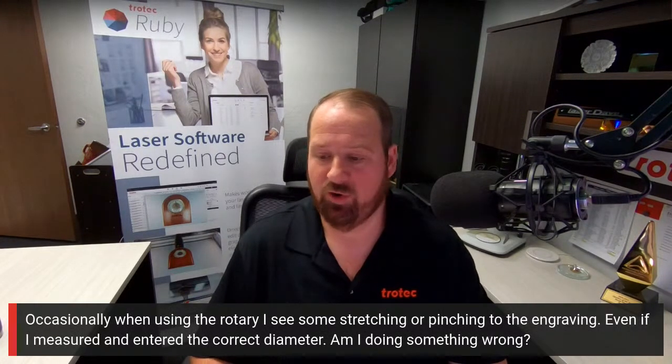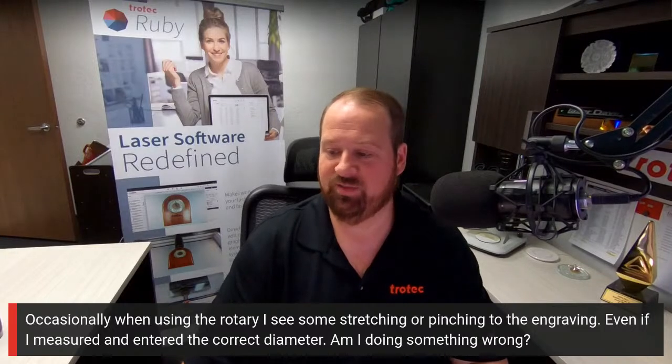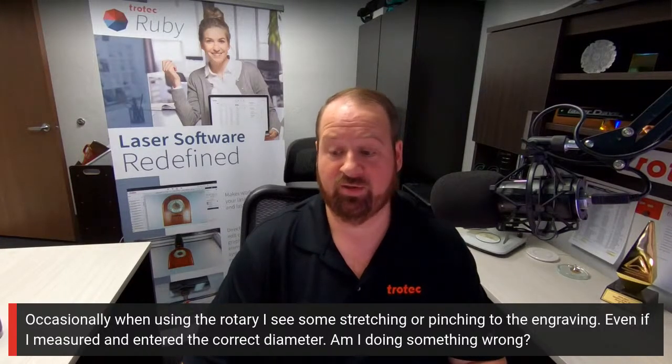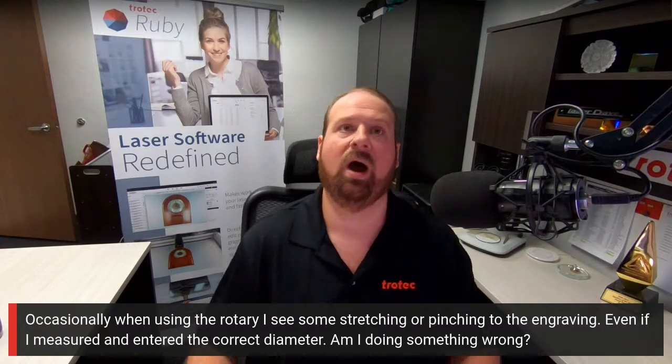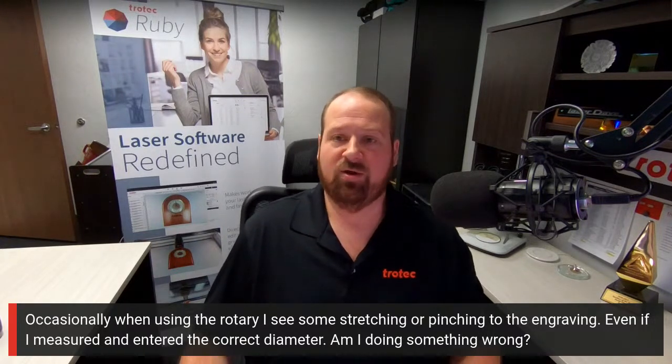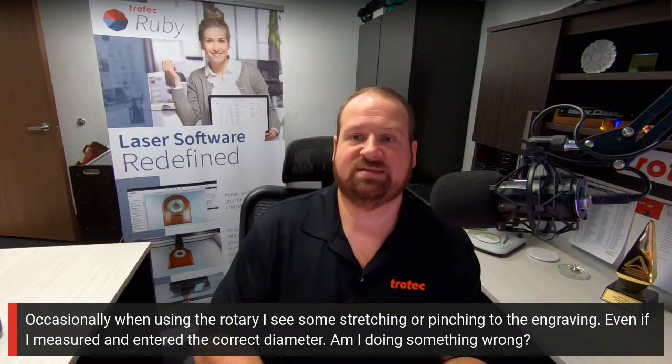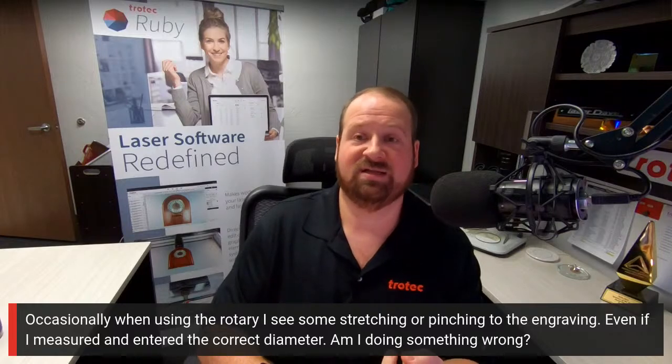Occasionally, when using the rotary, I see some stretching or pinching on the engraving, even if I measured and entered it correctly. Am I doing something wrong? Most likely, you're not doing anything wrong. There are two things that are going to cause this. One, the diameter is not set.